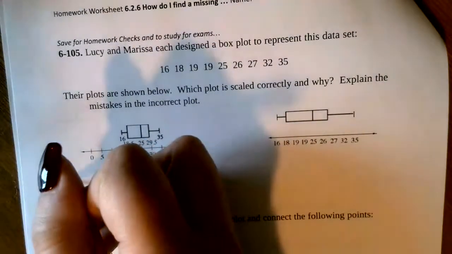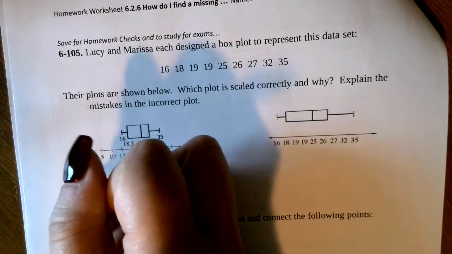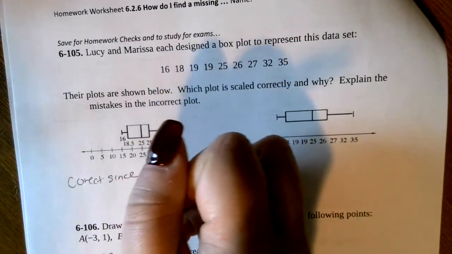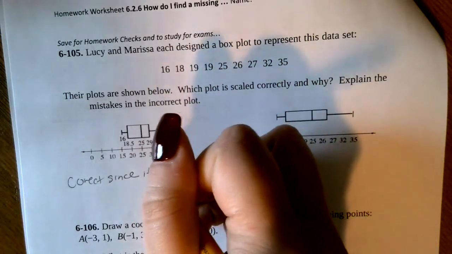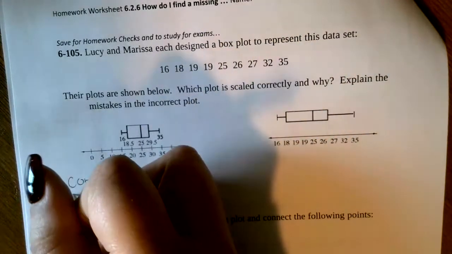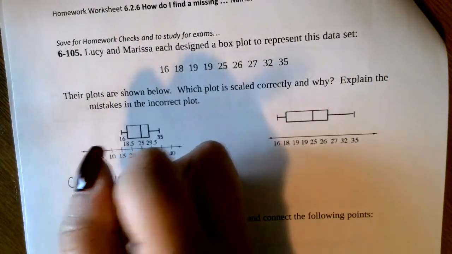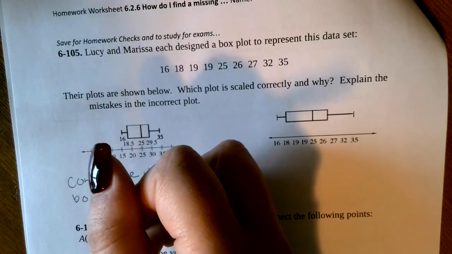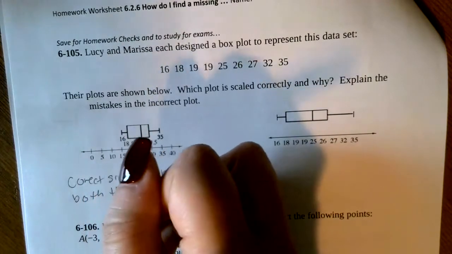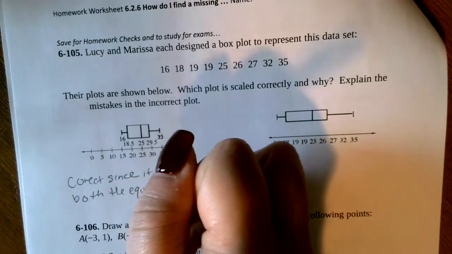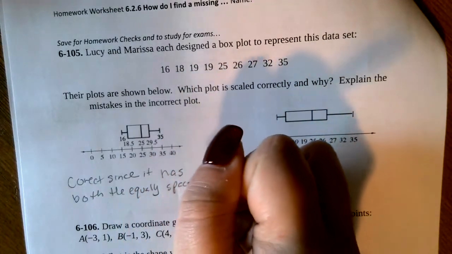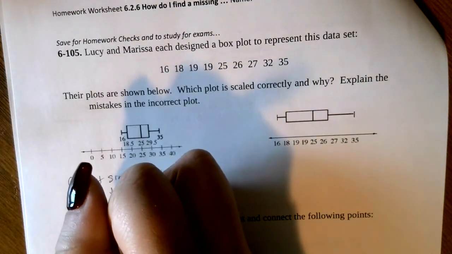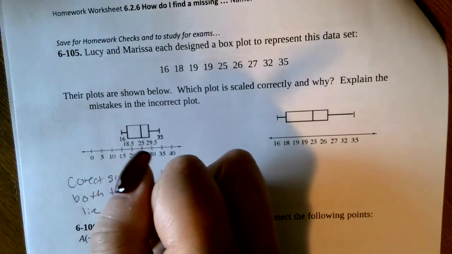So we can say correct since it has both the equal space number line, just abbreviate number line and box plot.